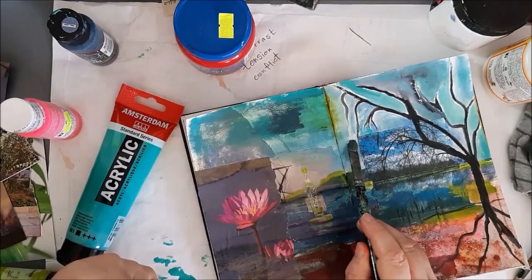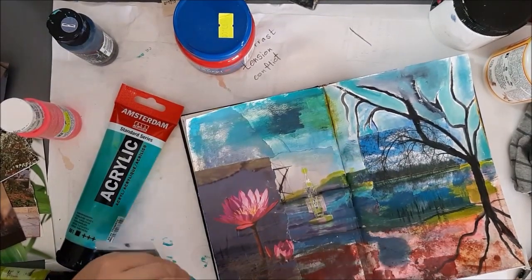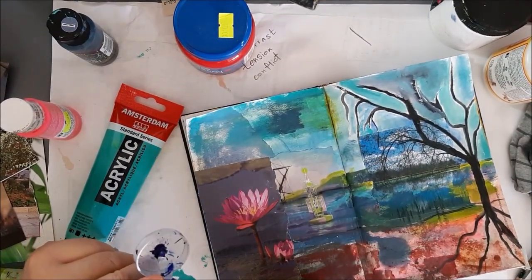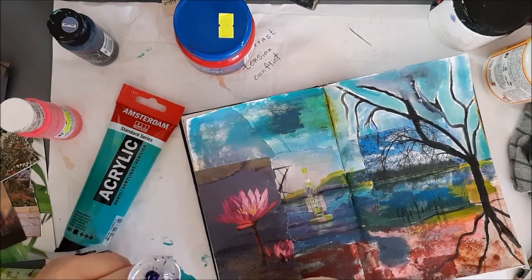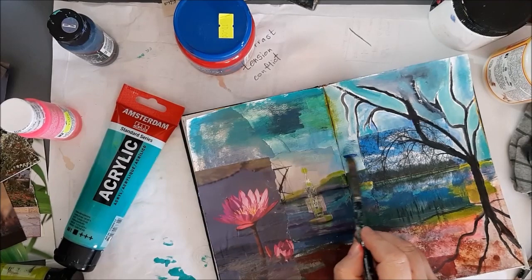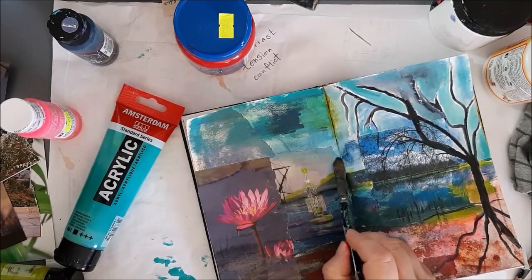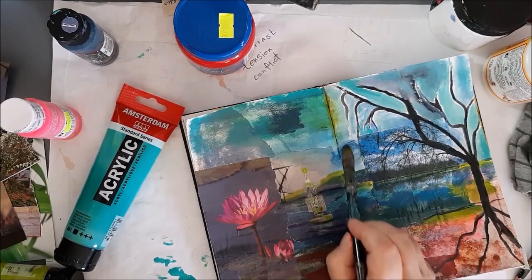This is still the background. I might bring some front layer that will use this background as a storyline.